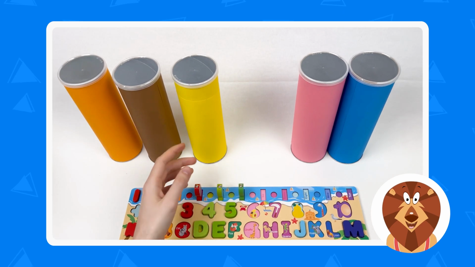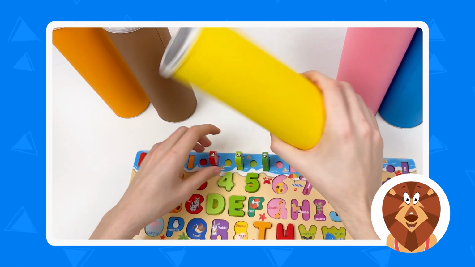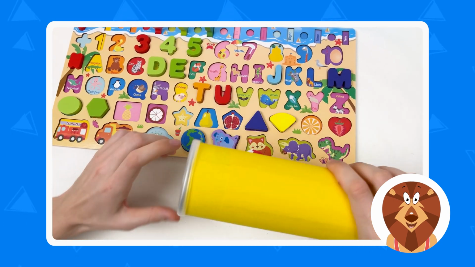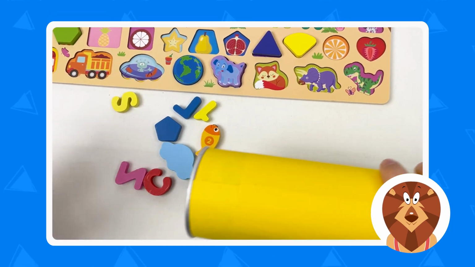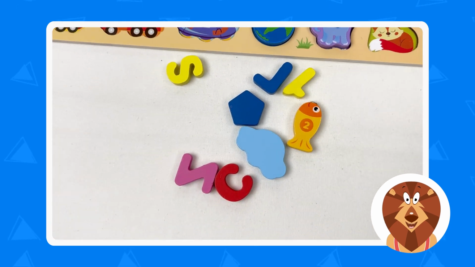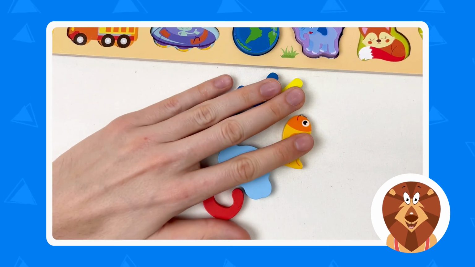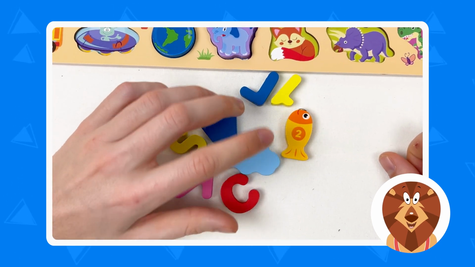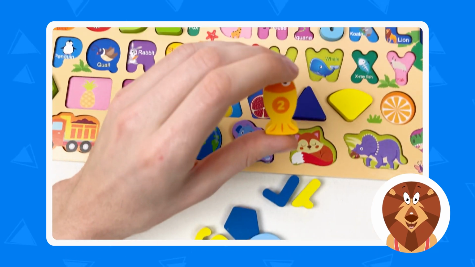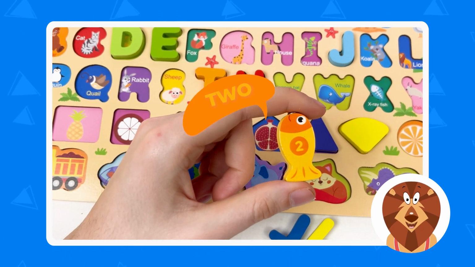And the next crayon that we're gonna take, gonna be the yellow crayon. And let's shake it and open. Wow, so many things we have here. We have letters, we have fish, we have shape. Great! Let's start. So here we have that fish, and it has the number 2.